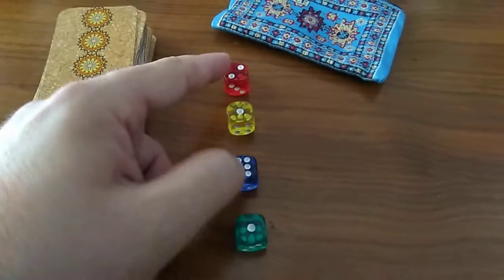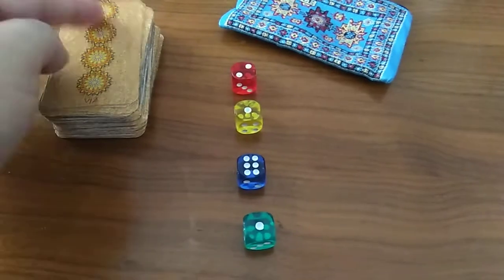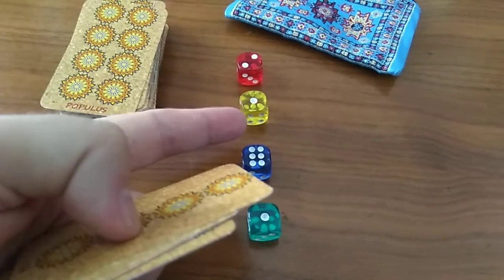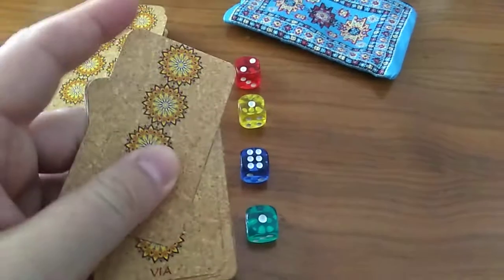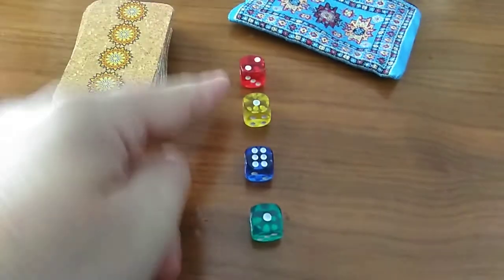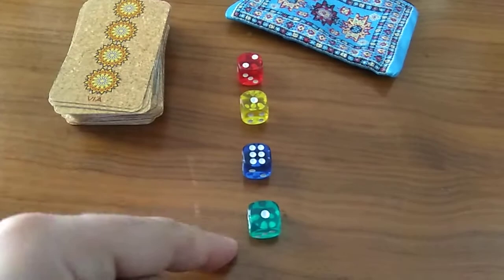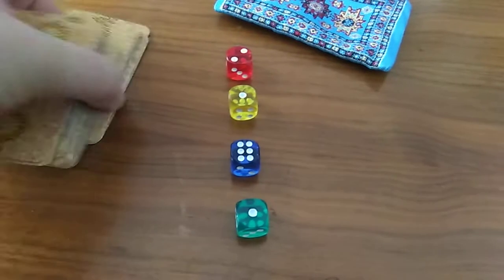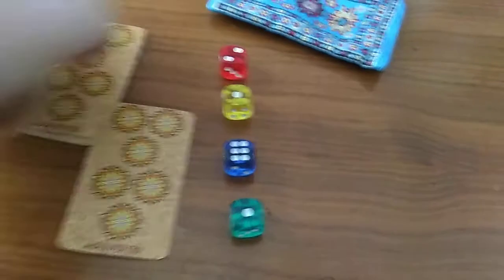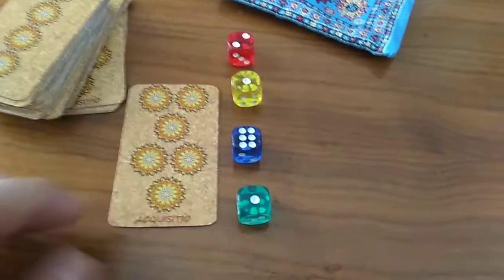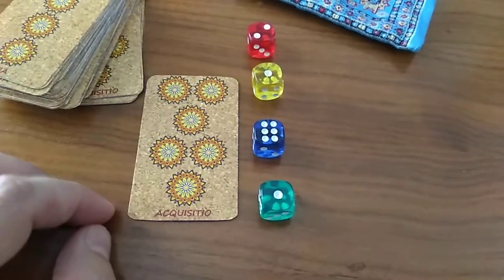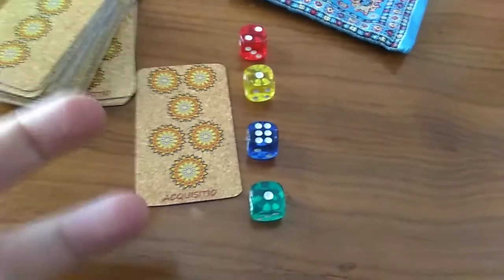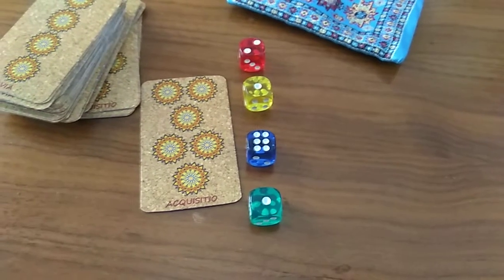All the even numbers correspond to a double symbol, like this. Each odd number corresponds to 1 symbol, like that. So we have 2, 1, 2, 1, which happens to be the symbol, let me take it out, here we are, Acquisitio. So you see, 2, 1, 2, 1. And I cast this 4 times, so I get the 4 mothers.